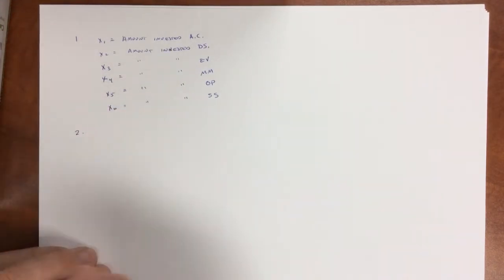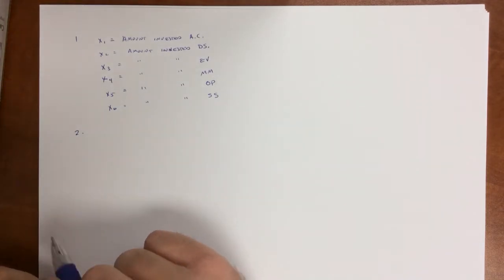Let's think of our objective. Our objective is to maximize the income. Well, the income comes from the return.